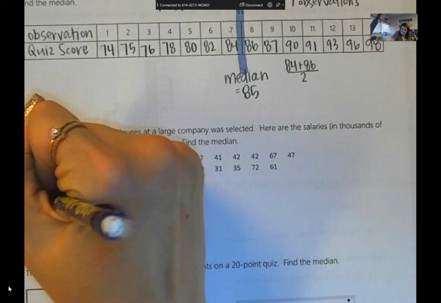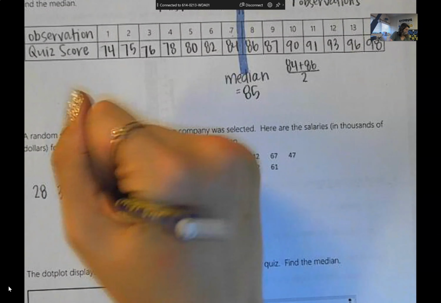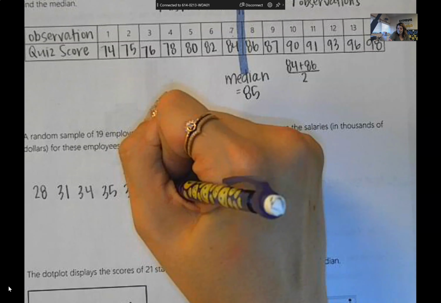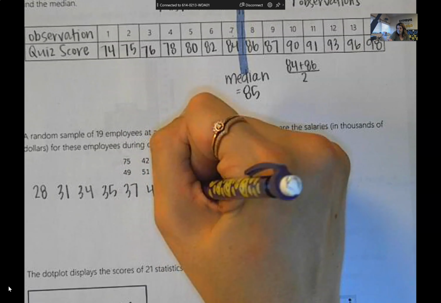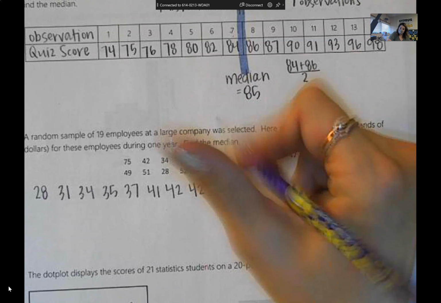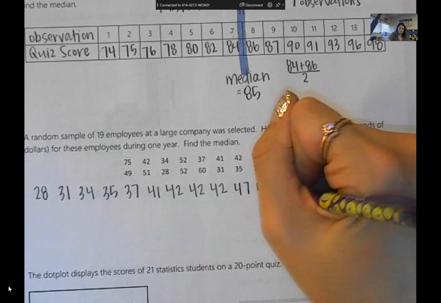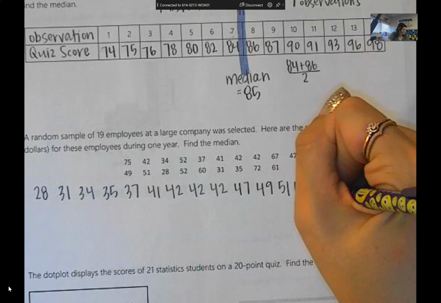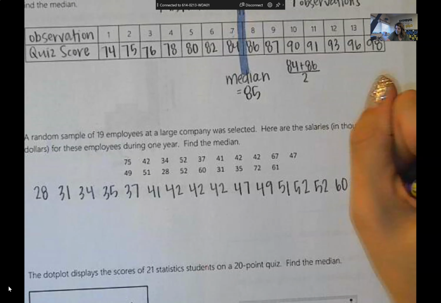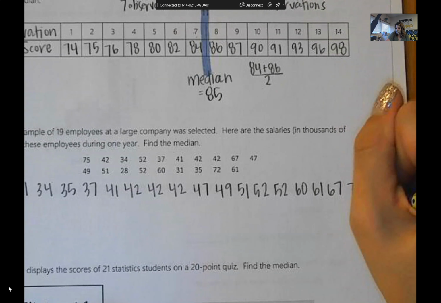It is 28, 31, 34, 35, 37, 41, 42, 42, 42, 47, 49, 51, 52, 52, 60, 61, 67, 72, 75.